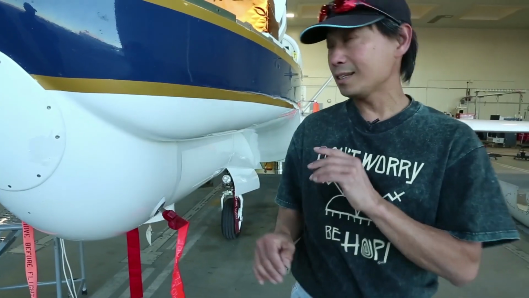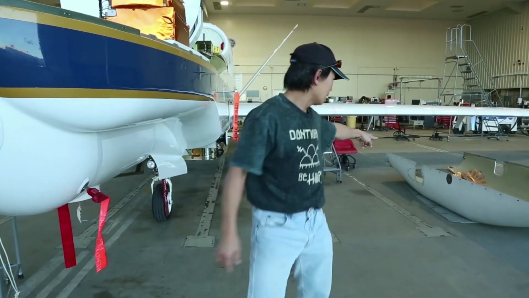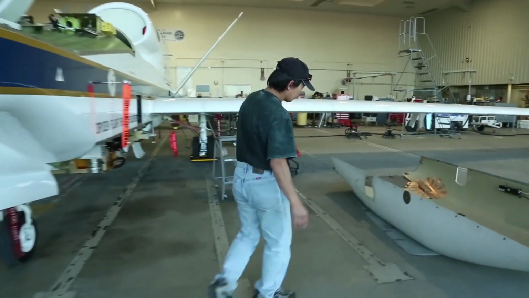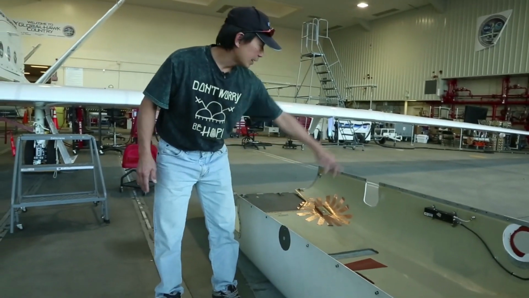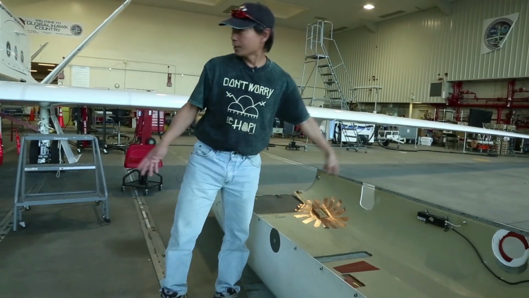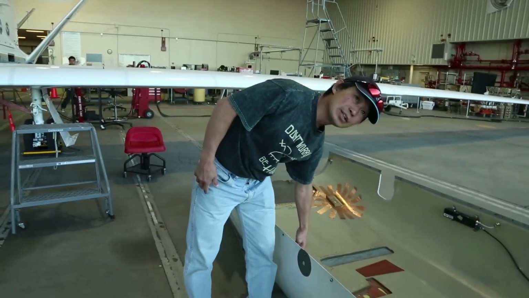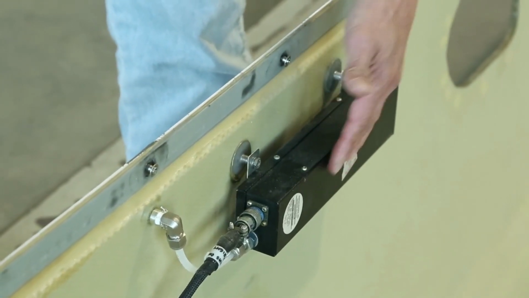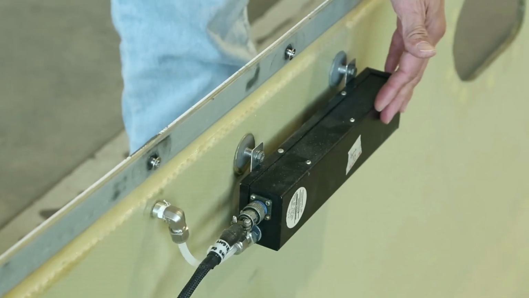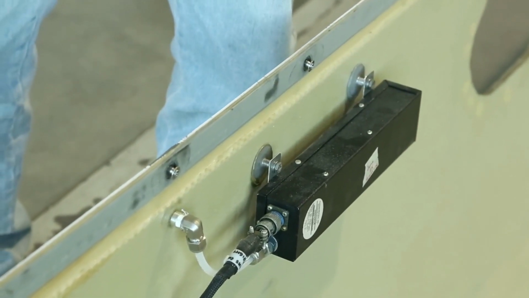The other place we sense the static pressure, which is the pressure like the airplane's not moving, is on the side of the aircraft. So we have a static port over here, and we have one on the other side. So that goes on the bottom of this airplane. And these are pressure transducers. It basically converts whatever pressure into a signal. This is a very special sensor. It's temperature compensated.